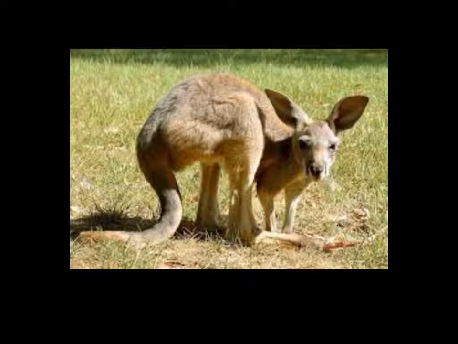Okay, on to our next problem. This is kangaroo feeding time. Looks like a hungry kangaroo right there, my friends. This is a work with me problem, so you're going to watch what I do, then pause this, and then copy it onto your own paper.